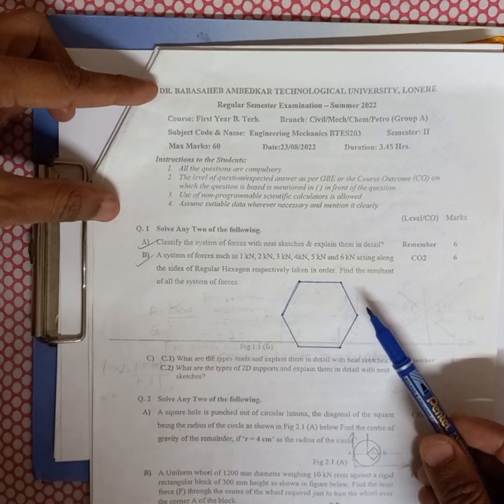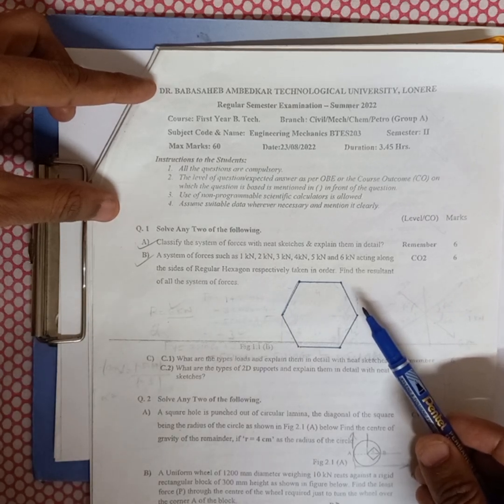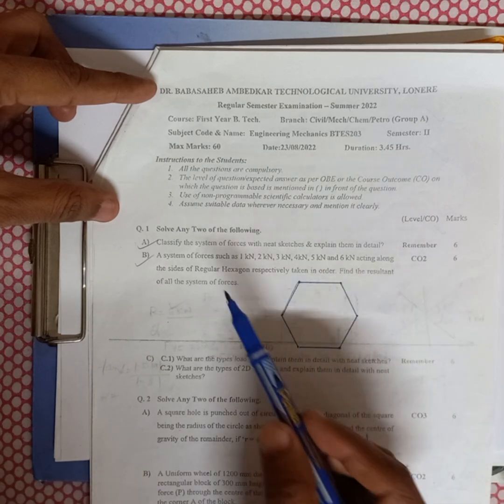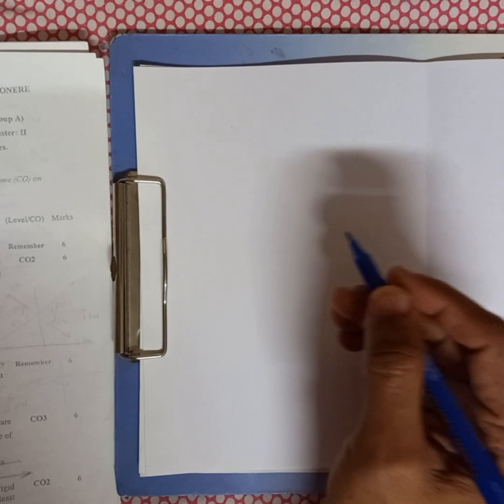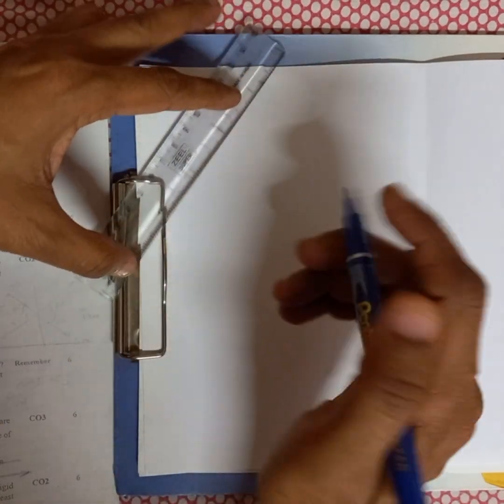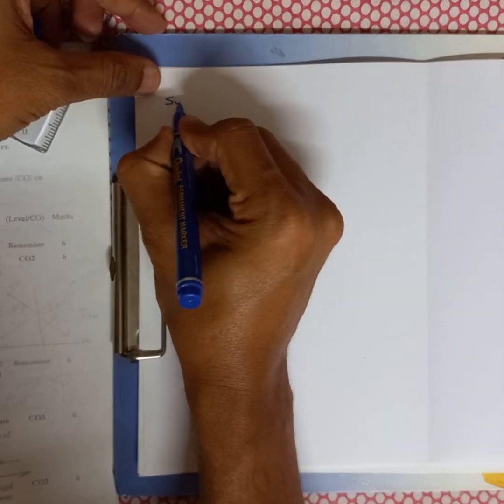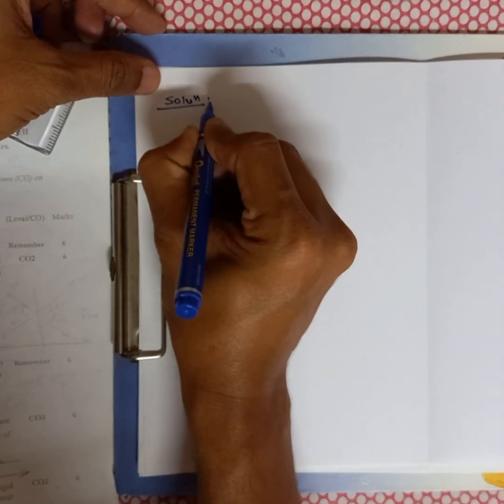Now here you have to understand first the properties of the hexagon. Dear students, let us understand and let us solve this problem. I am here to help you. So hexagon is given. So you know the properties of hexagon.